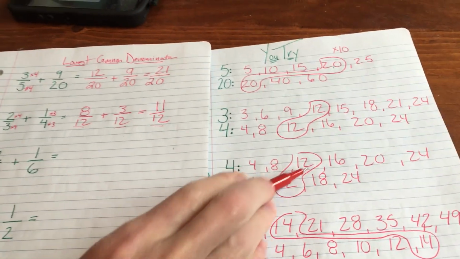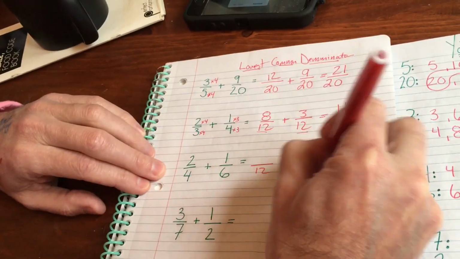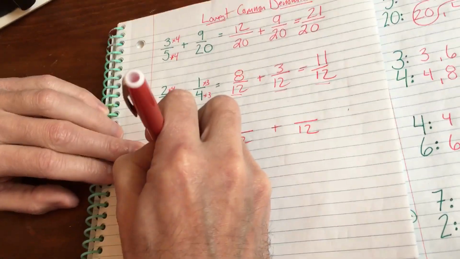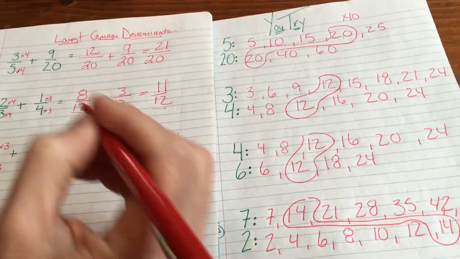There's a lot of work to get it to the same. All right, we look here. Our lowest common multiple here was 12. So we want these to be 12. We want this to be a 12 plus this to be a 12. Well, what do I do to 4 to get to 12? Well, I multiply it by 3. 1, 2, 3. So whatever I do to the bottom, I do to the top.